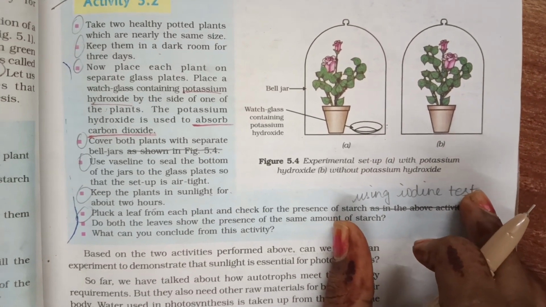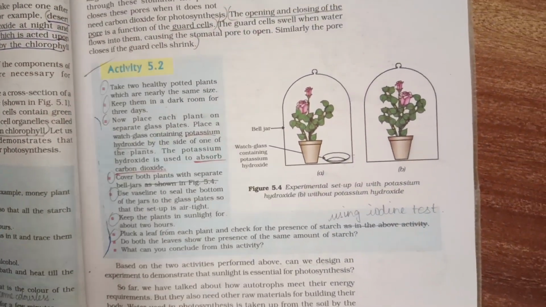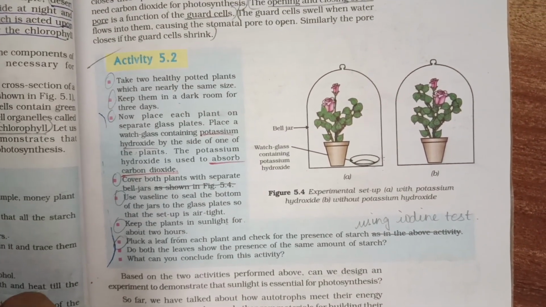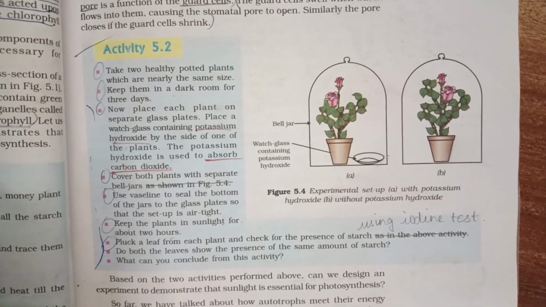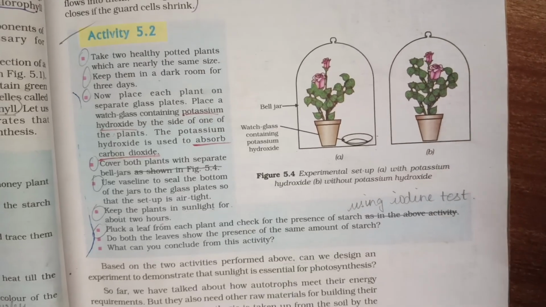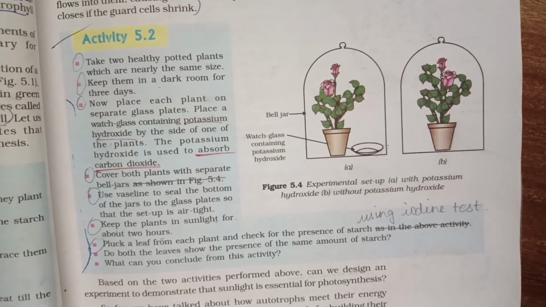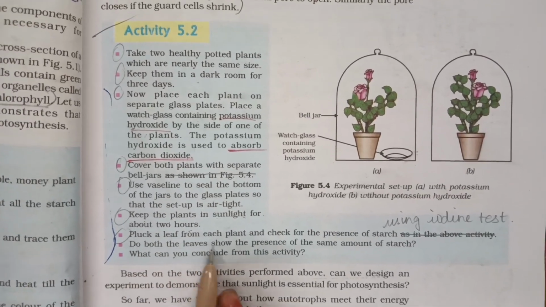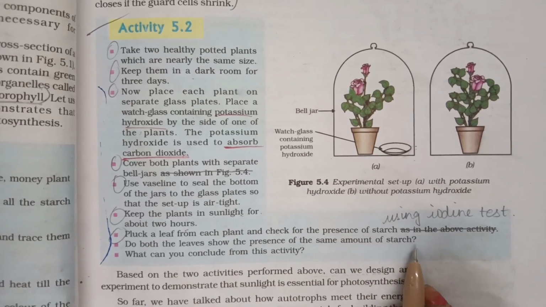The iodine test is what we have already performed in activity 5.1. They ask us to dip the leaves in dilute iodine solution to check the presence of starch. Some part of the leaf turned blue. This shows that there is a presence of starch. They have asked us, do both the plants show the presence of the same amount of starch?